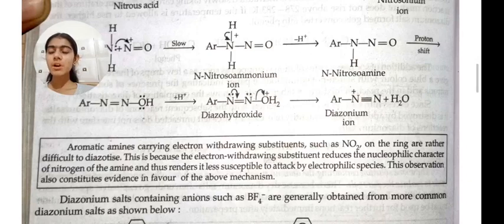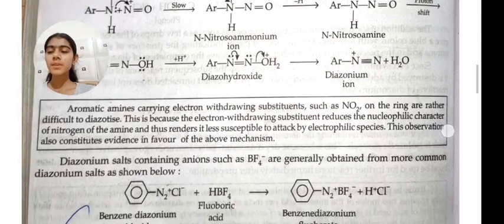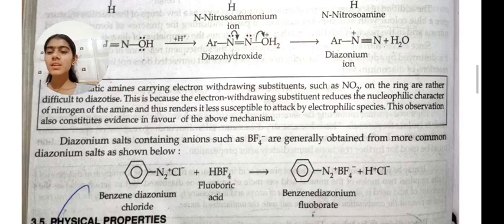This observation also constitutes evidence in favor of the above mechanism. Diazonium salts containing anions such as BF4- are generally obtained from more common diazonium salts as shown below.